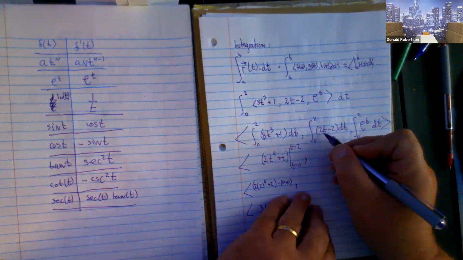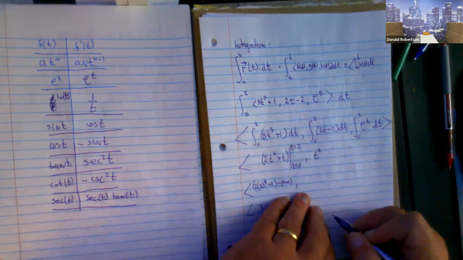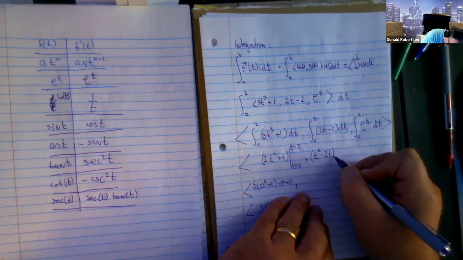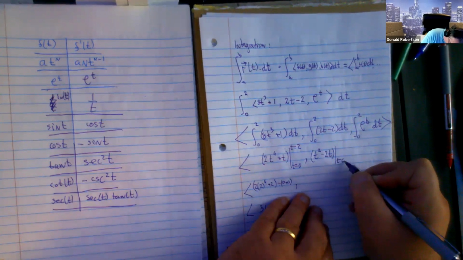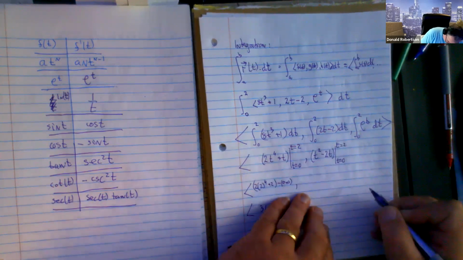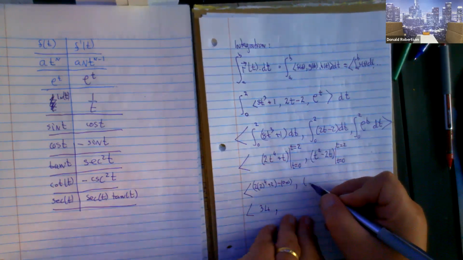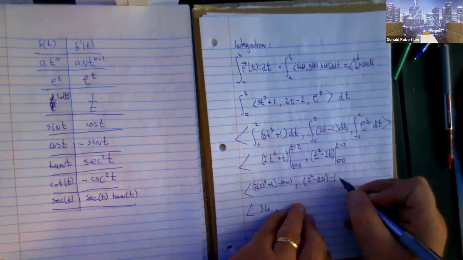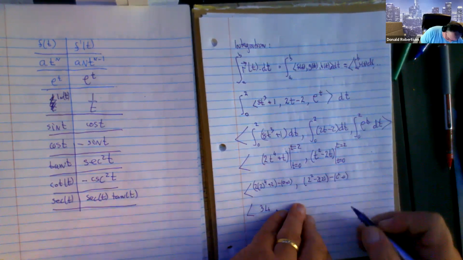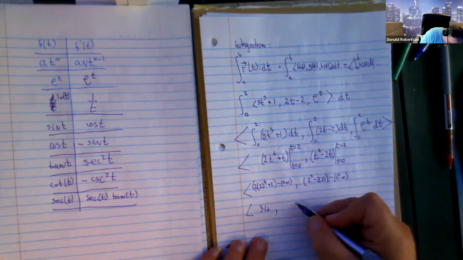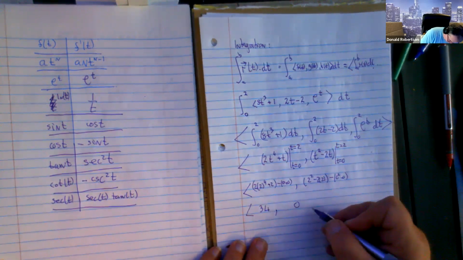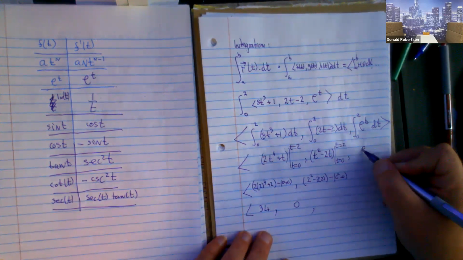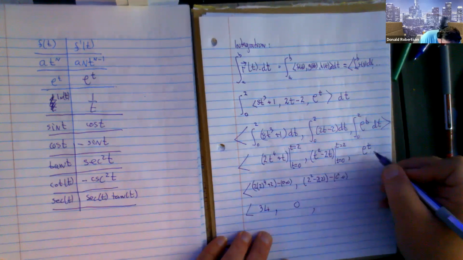If you use the power rule, you add 1 to the power, divide by the new power, you get that. The number 2, you integrate it, you get 2t. You evaluate it at t equals 0 and t equals 2. If you plug in 2, you get 2 squared, take away 2 lots of 2, subtract nothing squared, take away a whole load of nothings. 4 take away 4 gets you 0. That's the middle one. When you do the last one, you integrate e to the t, you get e to the t.